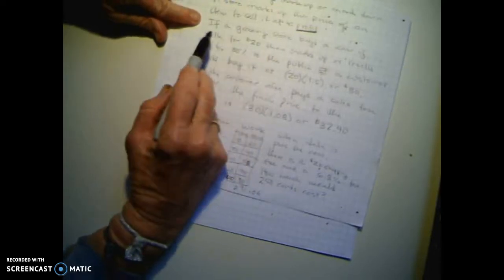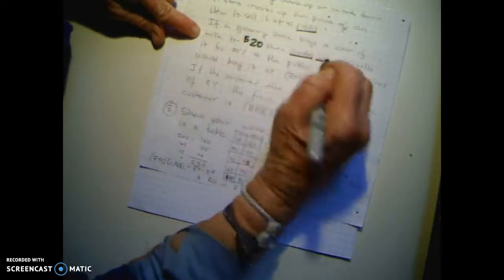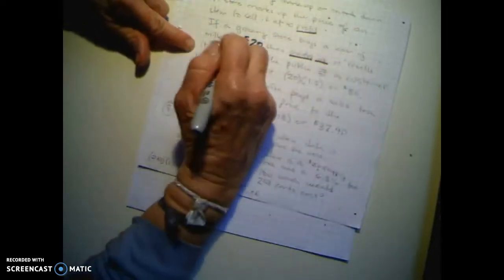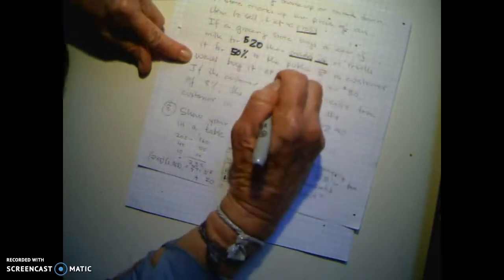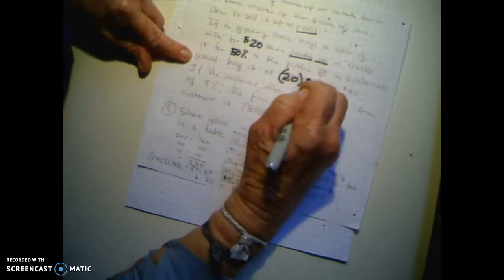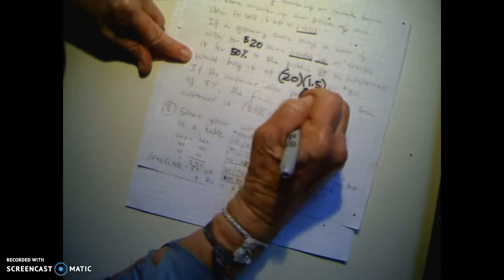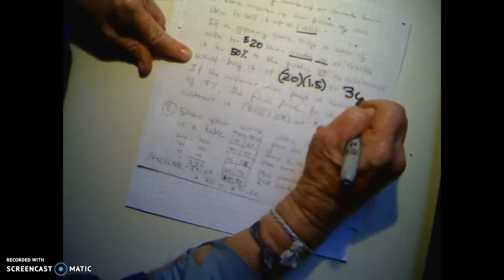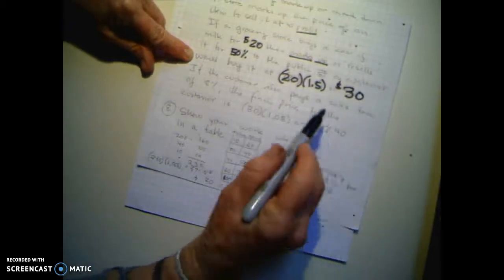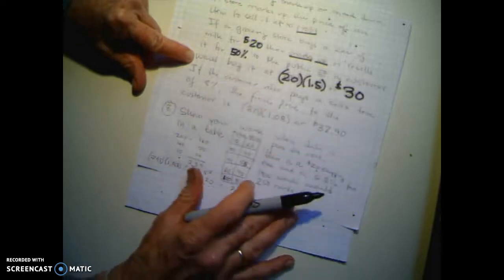So if a grocery store buys a case of milk for $20 and then they mark it up by 50%, a customer would buy that case of milk at 20 times 1.5. And again, they have to pay for the entire case, the 1, plus the 0.5, which is the markup, or $30. So you would no longer buy it at $20, you would be buying it at $30.